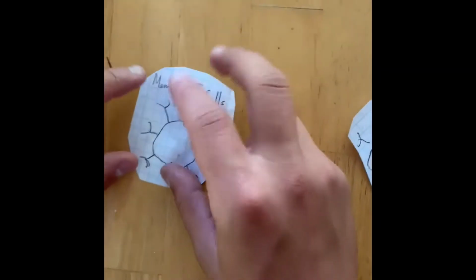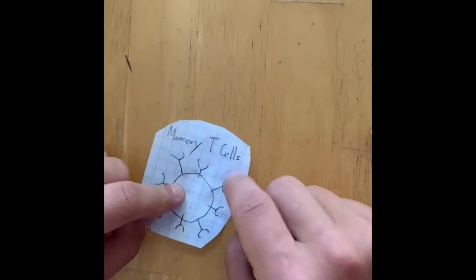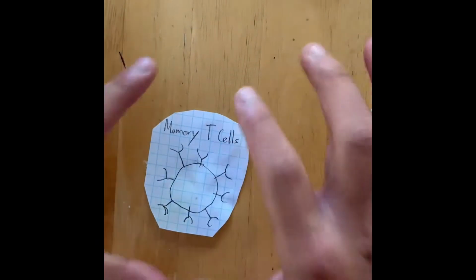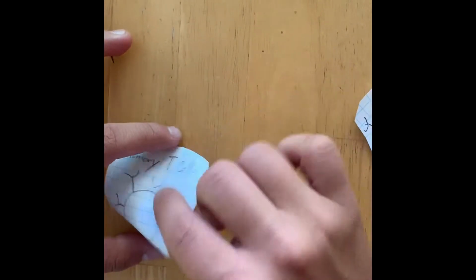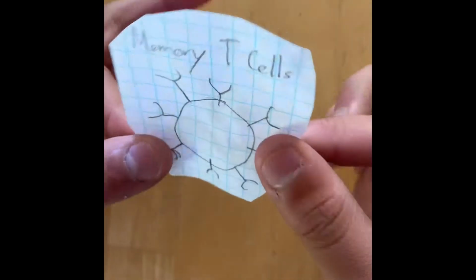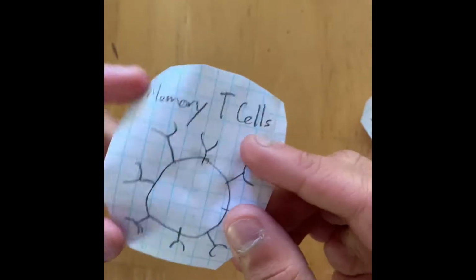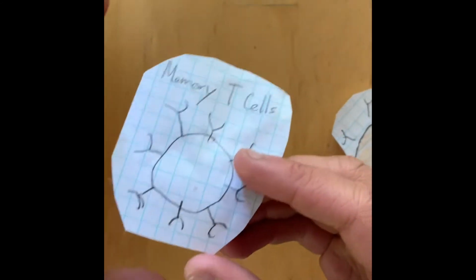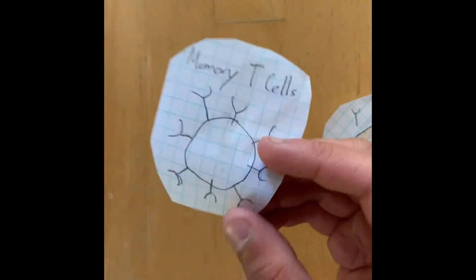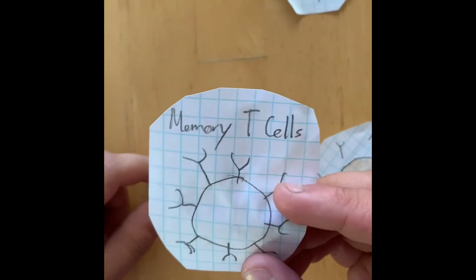And the memory T cell comes by and captures the pathogen's knowledge. This guy is really important because he saves all the memories of that pathogen, so that way you can't get infected by it again. Boom, done.